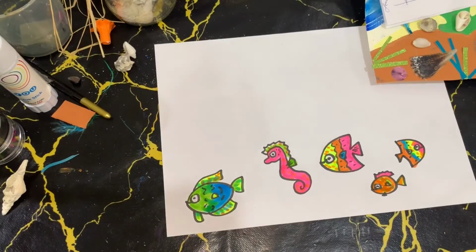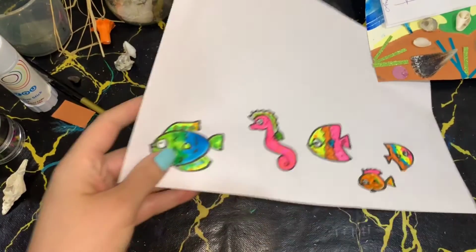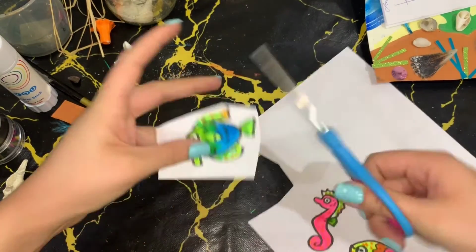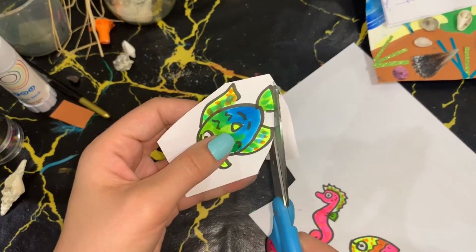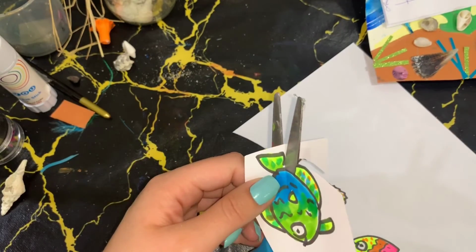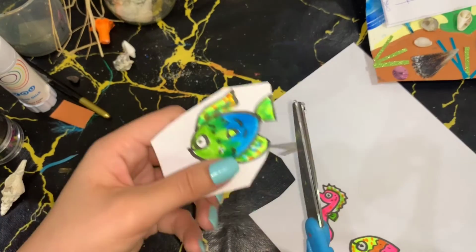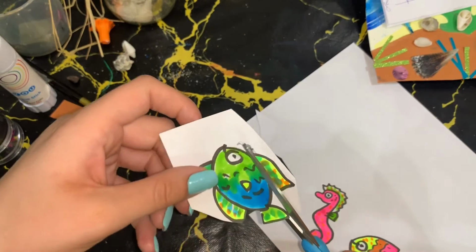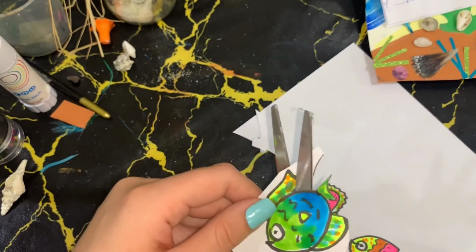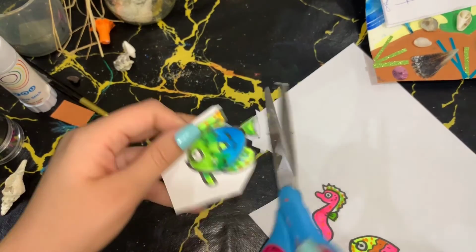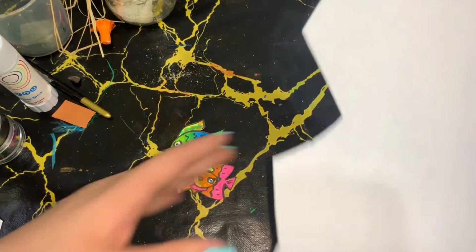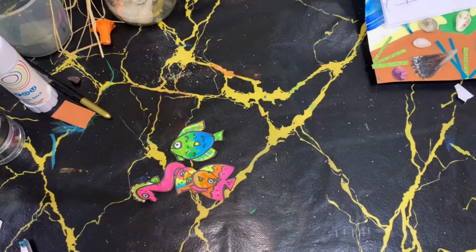And now I will cut them out. I will pause the video because I want to make the video a little bit shorter. So when I'm done with cutting, I will cut them like this. I will leave outlines. You can see how I'm cutting. And I will leave outlines here so they will look more beautiful. Like this. And when I finish with cutting, we will continue. And now when we are done with cutting, I'll just remove this paper.